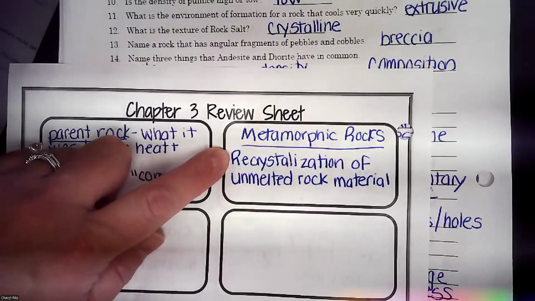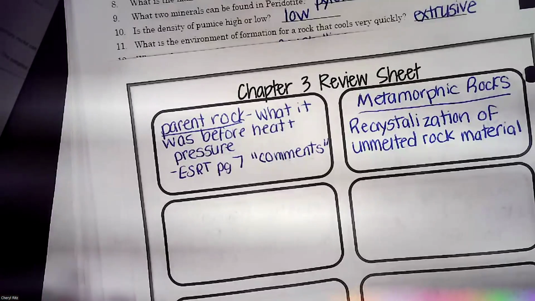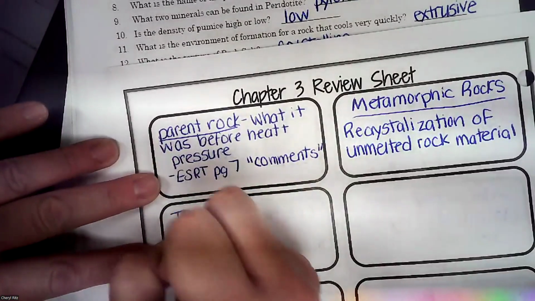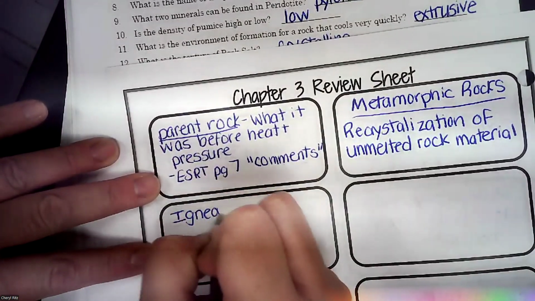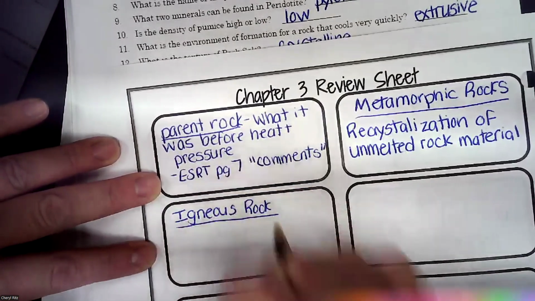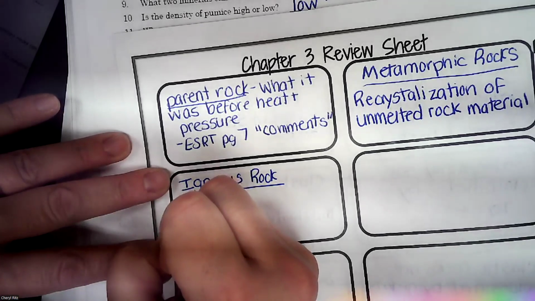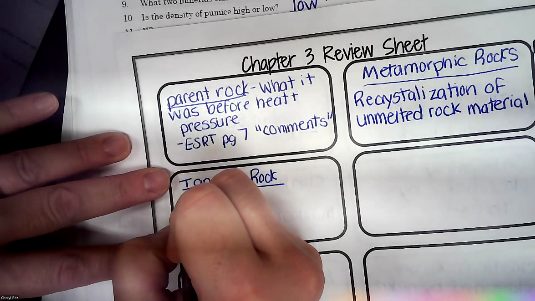Anytime you see recrystallization, you're going to know that that's a metamorphic rock. What rock did we forget? Igneous, of course. Igneous rocks, how do they form? And what happens to the magma? It solidifies.